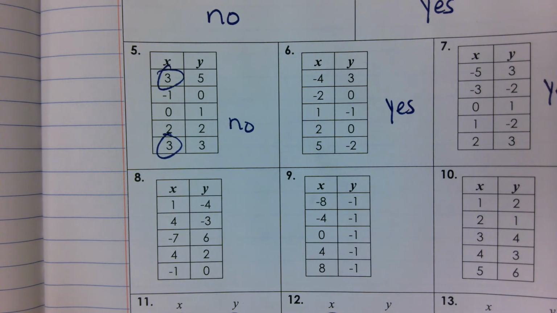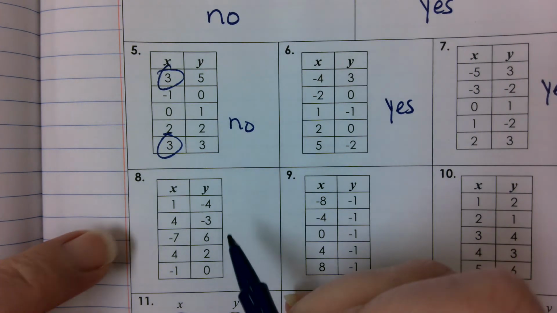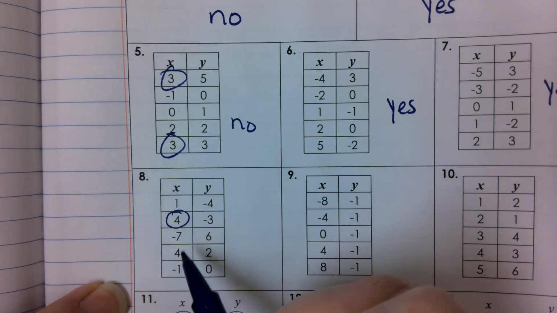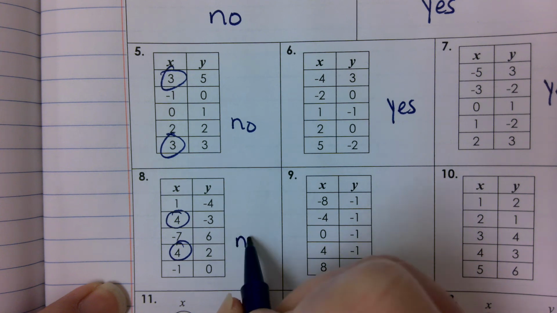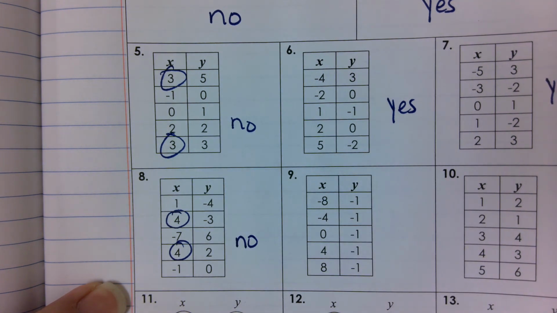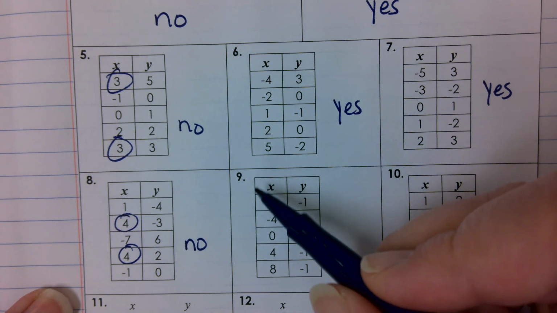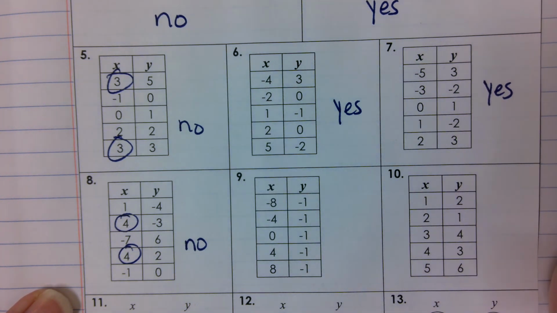All right, so you should have told me if this is a function. And what you should have found is that my 4's repeat, not a function. Okay, number 9, is number 9 a function?